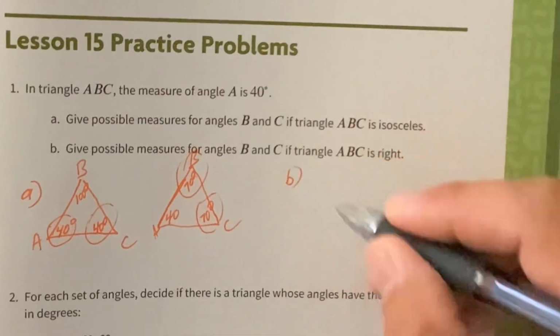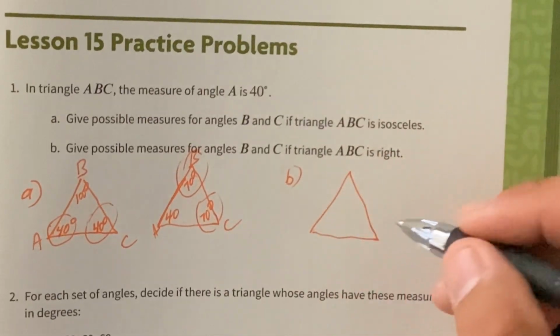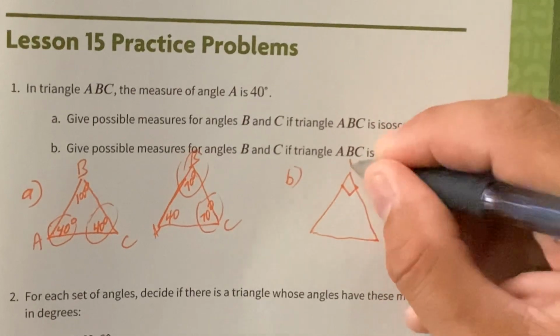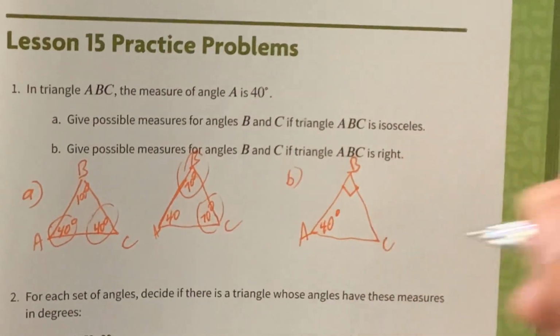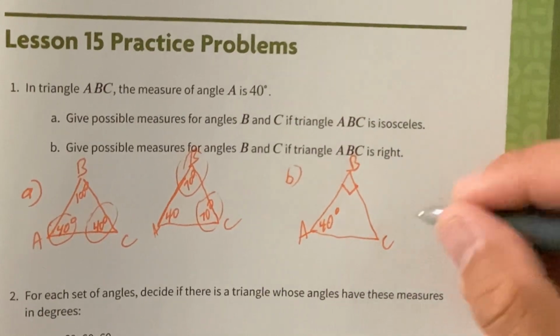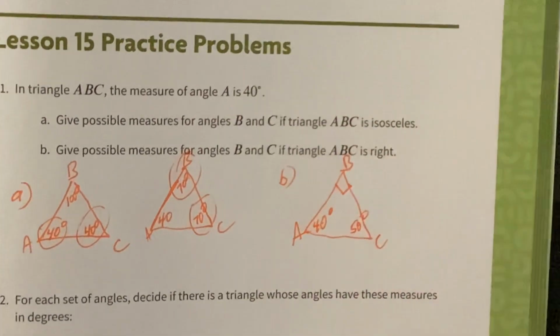B, if it is a right triangle, so let's say B is a 90-degree angle, A is 40, C would have to be 50. Again, it has to add up to 180.